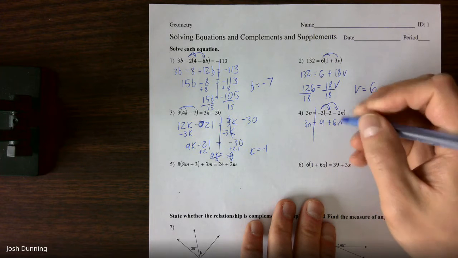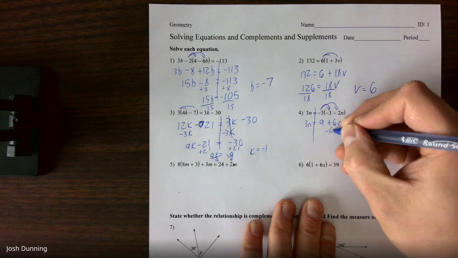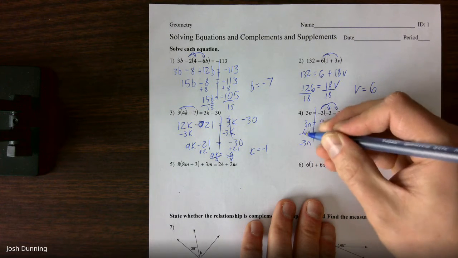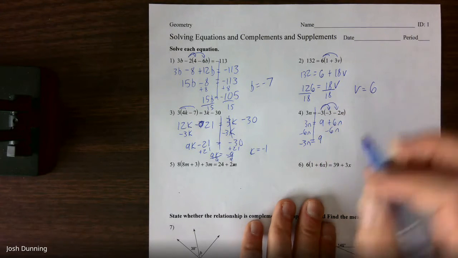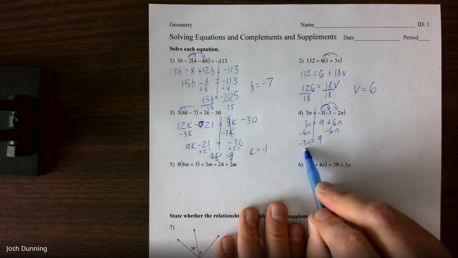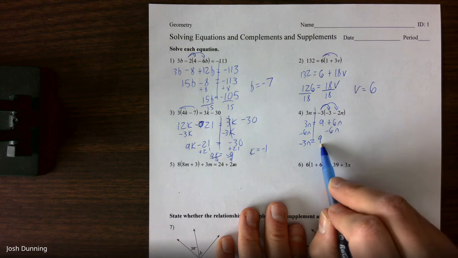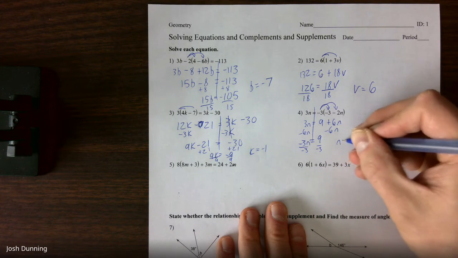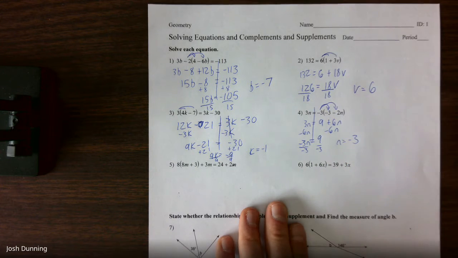It's easier here if I just subtract 6n, even though it makes a negative 3. 3 minus 6, negative 3. This way I have all my variables on one side and all my plain numbers without a variable on the other side. Now I only have to divide by negative 3. 9 divided by negative 3 is negative 3.